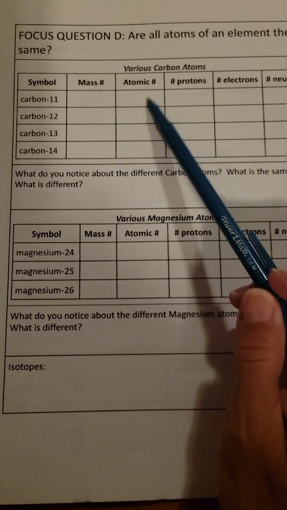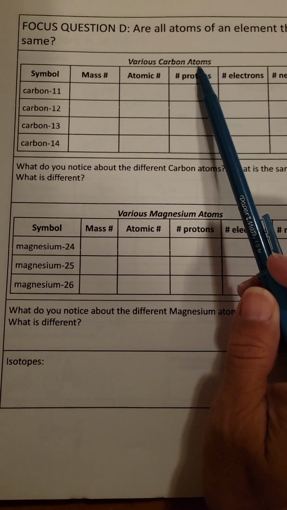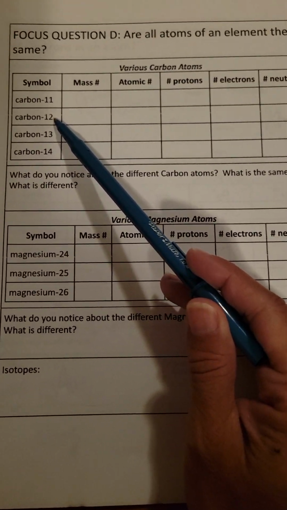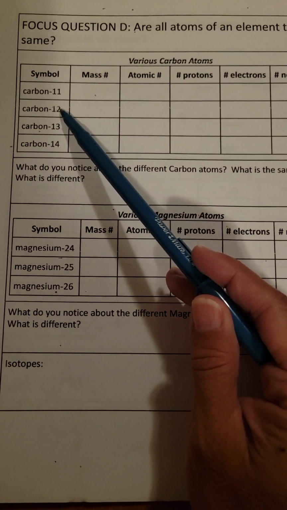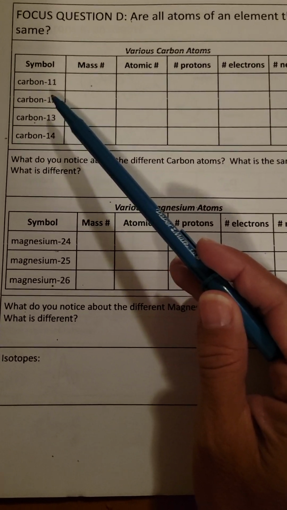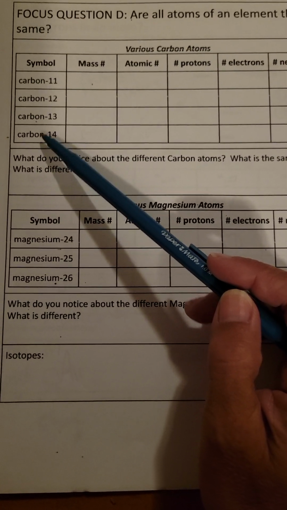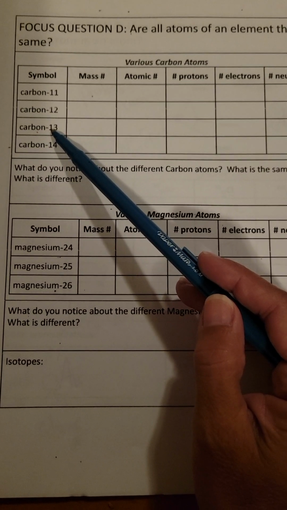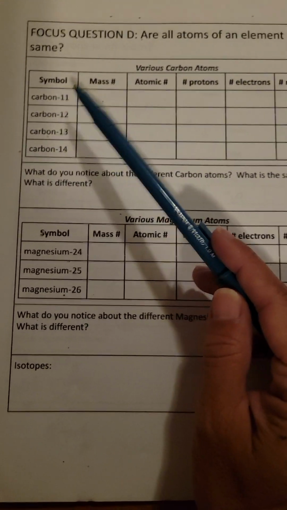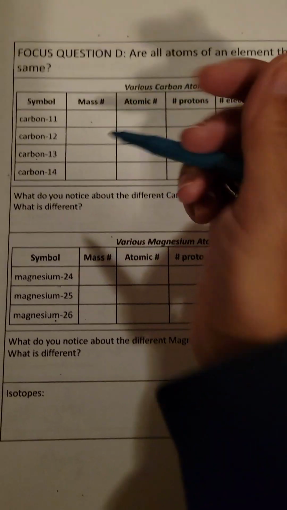For example, here you can see that we've got this first table about carbon atoms. Carbon 12 is something you might have heard of before. It's used for dating materials like fossils. Same thing with carbon 14. Carbon 11 and carbon 13 are not as common. But they're all carbon, and they have different mass numbers.